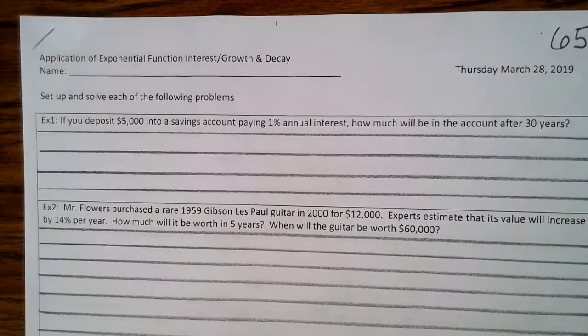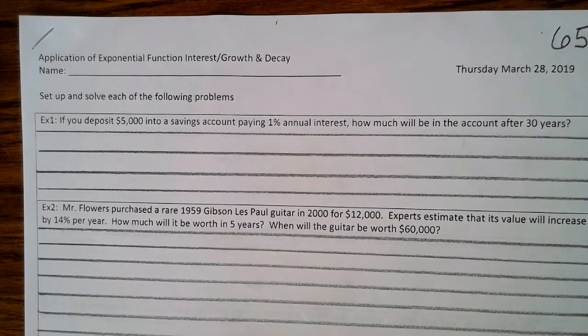Set up and solve each of the following problems. If you deposit $5,000 into a savings account paying 1% annual interest, how much will be in the account after 30 years?